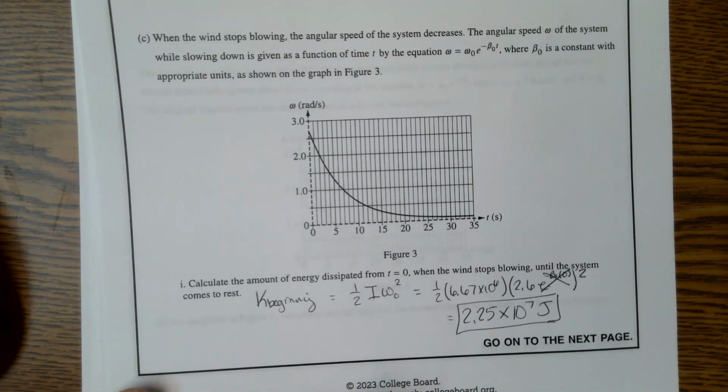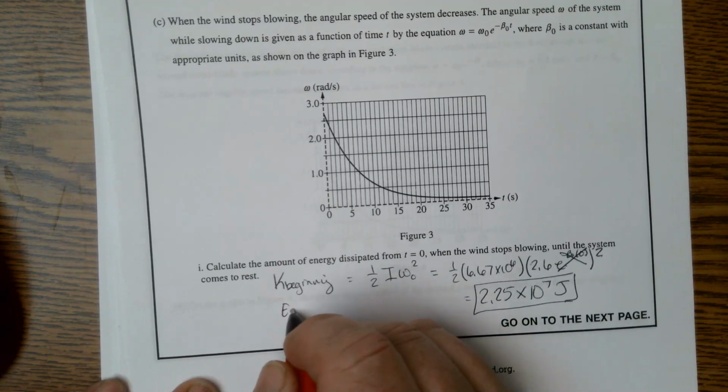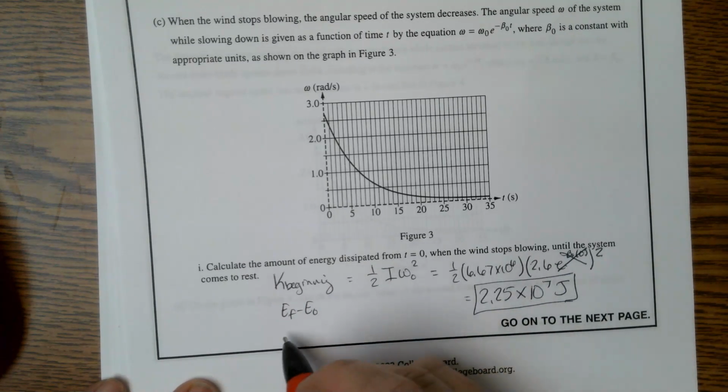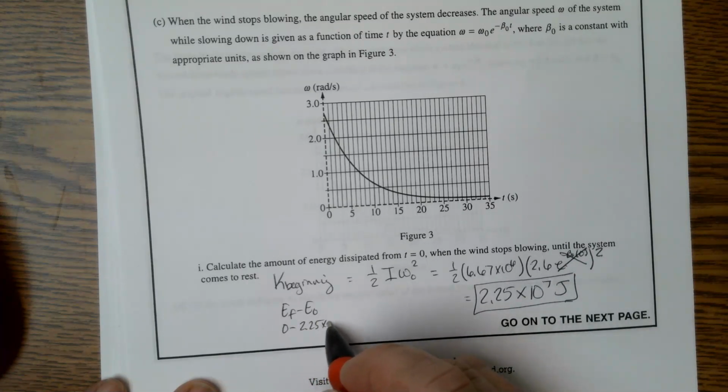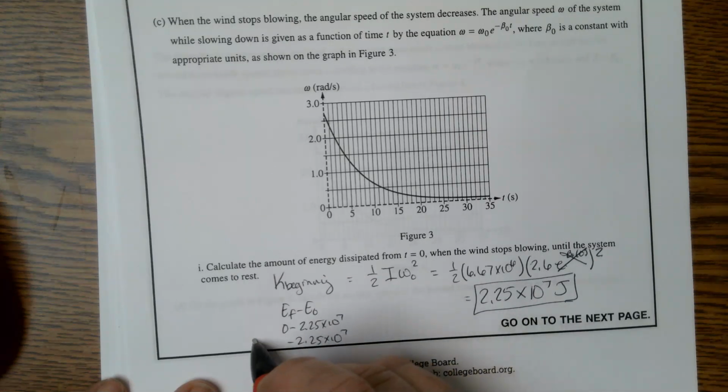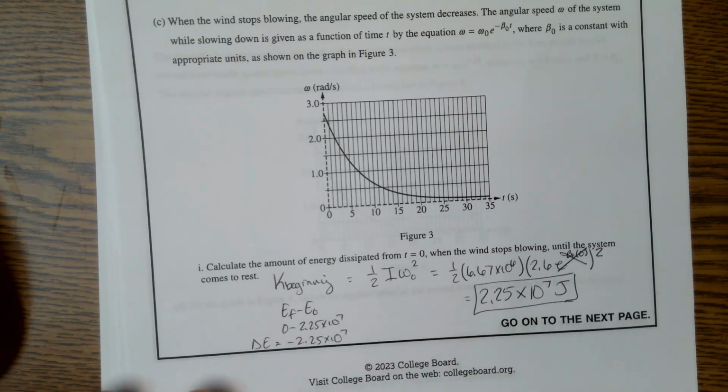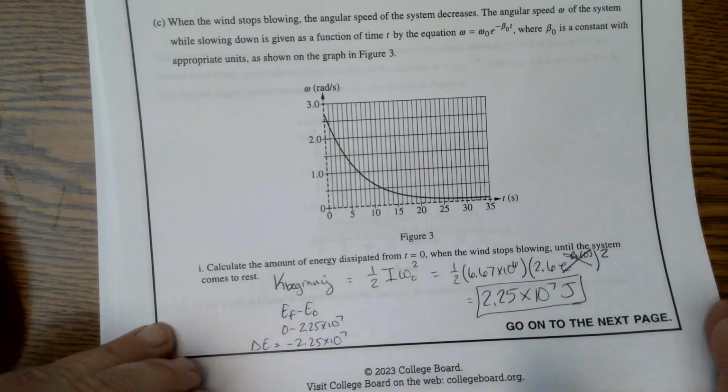I think they would be okay if you did an energy final minus energy naught, and you did 0 minus that to get a negative number, so negative 2.25 times 10 to the 7th. That's your delta E. That's your change in energy. But I don't think it matters here because they just say calculate the amount of energy. They just want to know how much, how big, what magnitude.